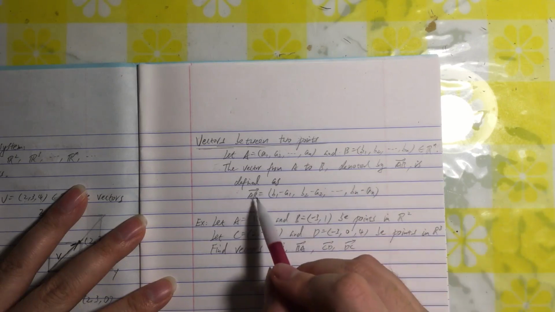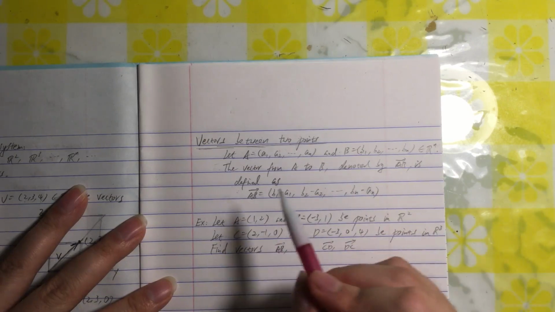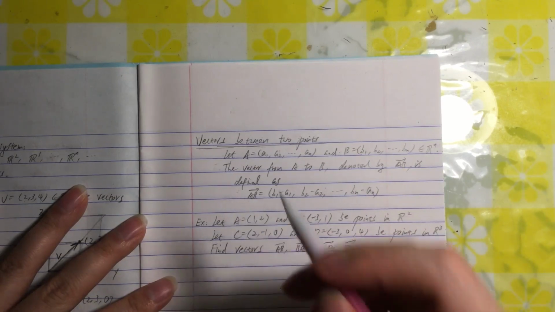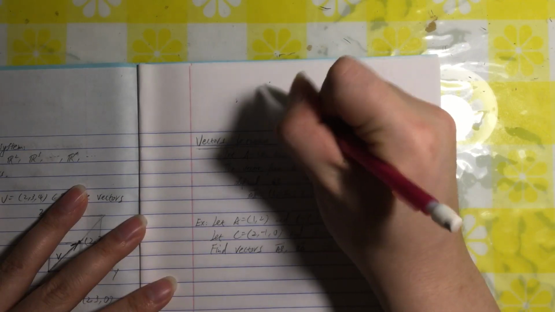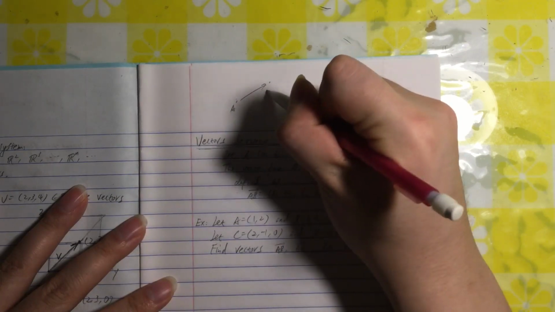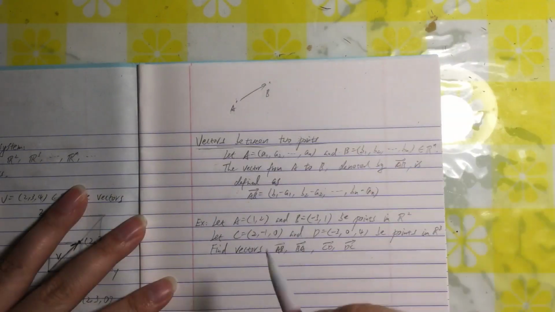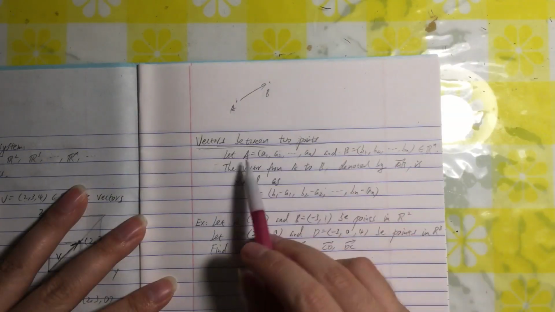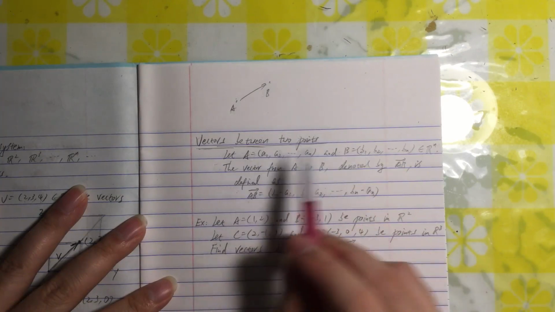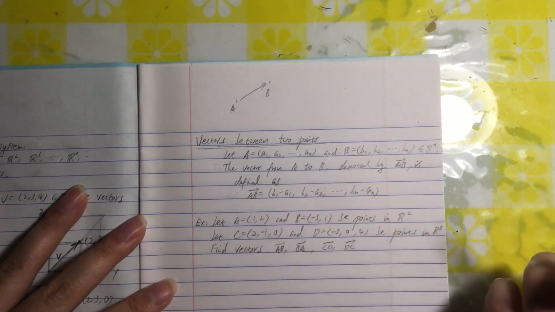Consider this as head minus tail. B is the head, A is the tail, for a vector from point A to B. We use head minus tail. Take B minus A.